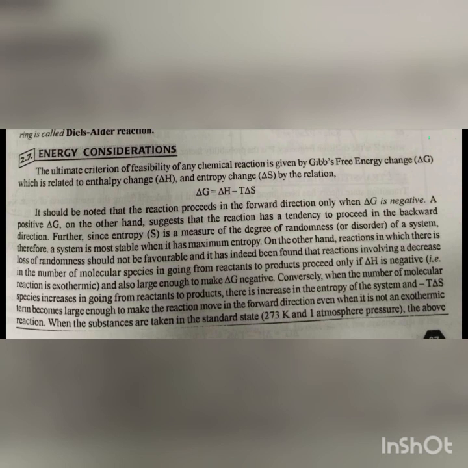Further, since entropy is a measure of the degree of randomness of a system, the system is most stable when it has maximum entropy. On the other hand, a reaction in which there is a loss of randomness should not be favorable, and it has been found that a reaction involving a decrease in the number of molecular species in going from reactants to products proceeds only if delta H is negative. That means the reaction is exothermic and also large enough to make delta G negative.